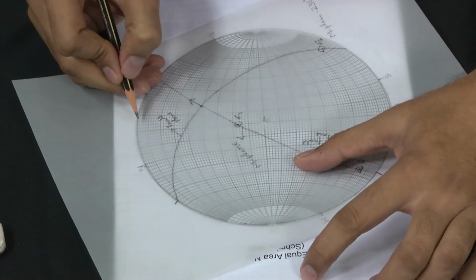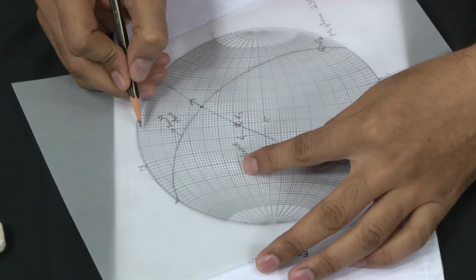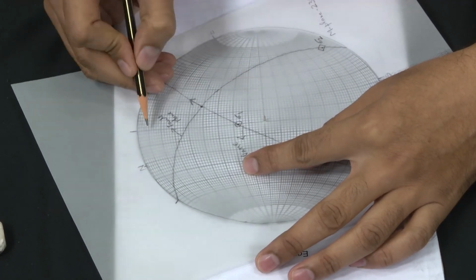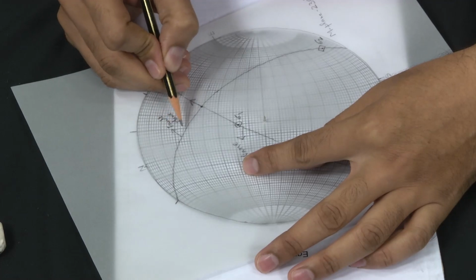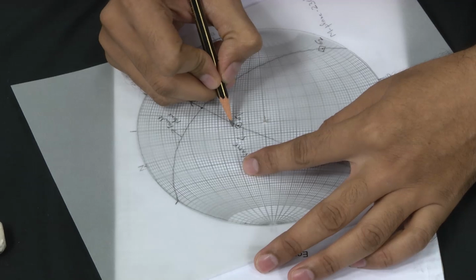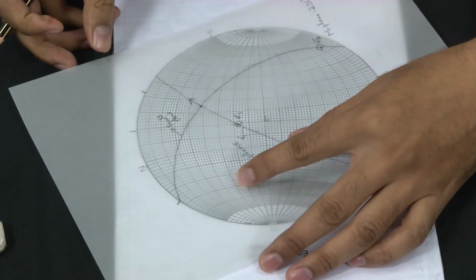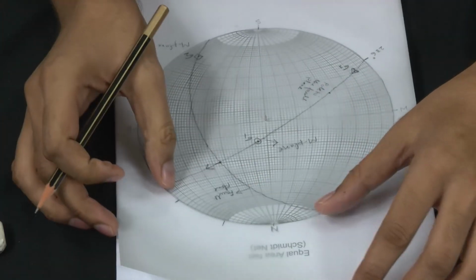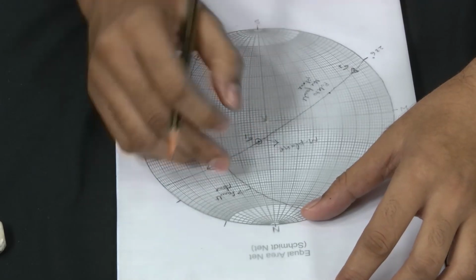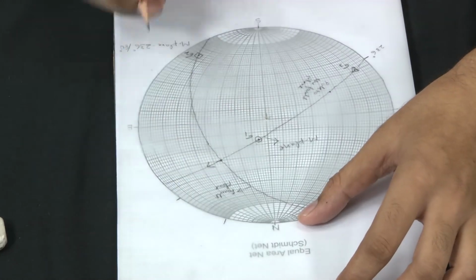So, the trend is, we will bring this sigma 1 on the east west line and mark the trend and count the plunge: 10, 20, 30, 40, 50, 60, 70, 72, 73. So, the plunge is 73 degrees and the trend is 10, 20, 21 degrees.